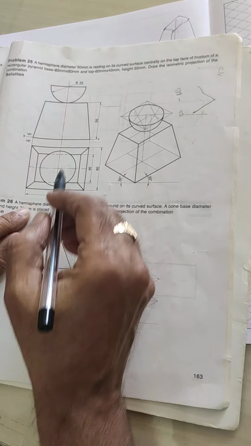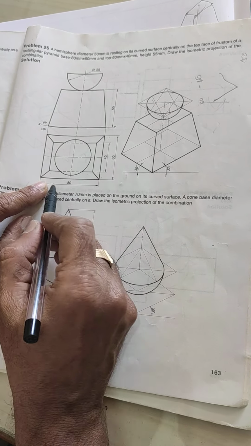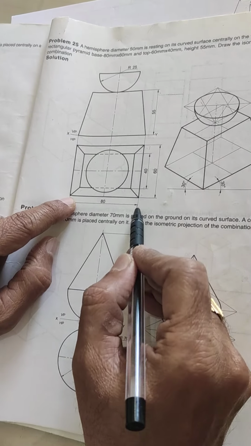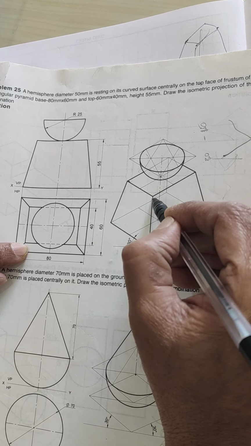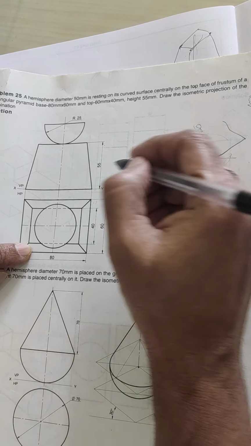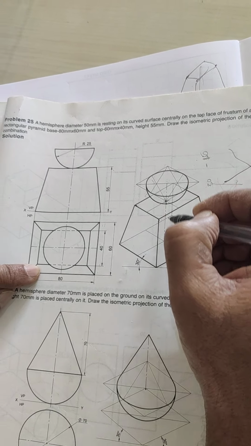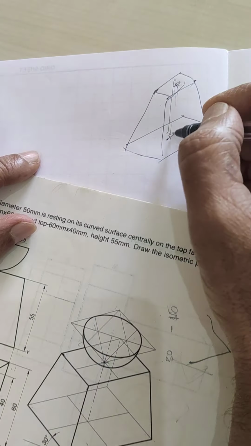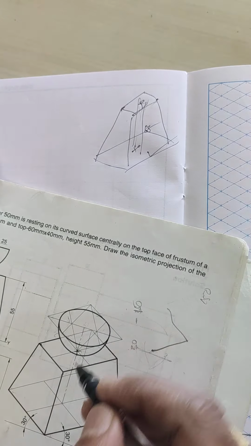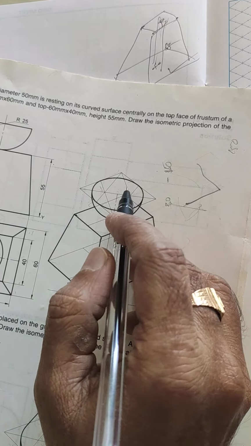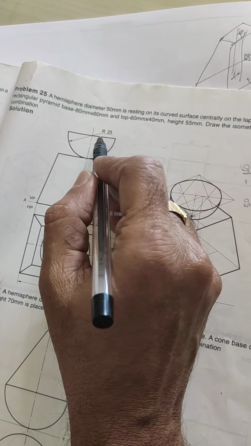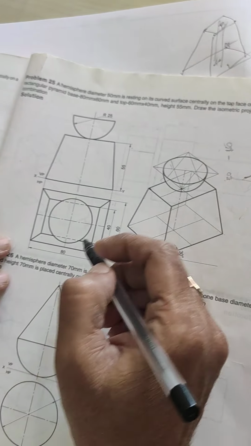So in this problem, it is given the bottom is 80 by 60. 80 is the length, 60 is the breadth. The top one will be 60 is the length and 40 is the breadth. The height from the center of the top to the center of the bottom, 55, is given. Over this, the hemisphere of R25, meaning the 50 mm diameter, is placed.